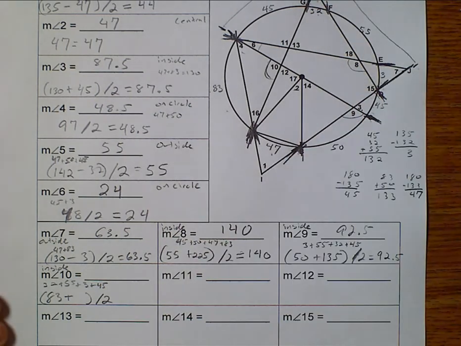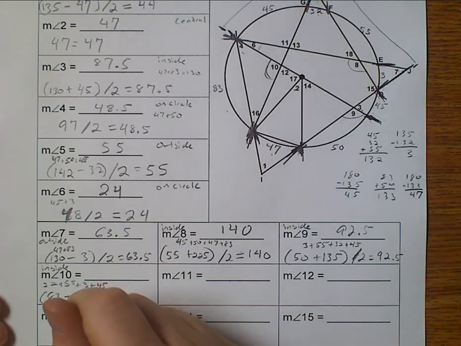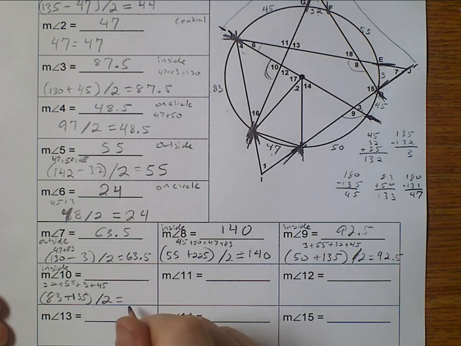We add all that up together, we get 135. And when we divide that by 2, we get that the measure of angle 10 is 109.